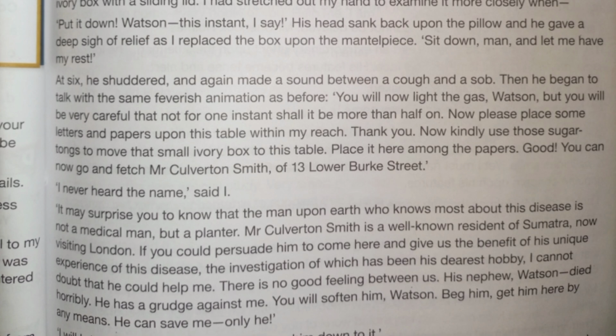Thank you. Now kindly use those sugar tongs to move that small ivory box to this table. Place it here among the papers. Good. You can now go and fetch Mr. Culverton Smith of 13 Lower Burke Street.